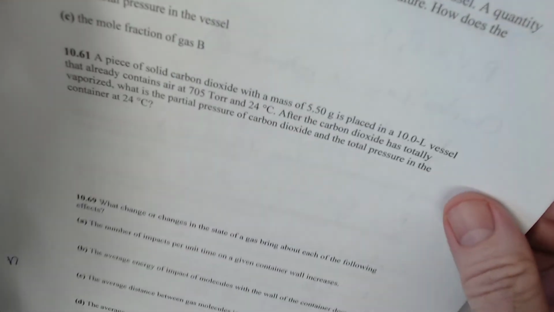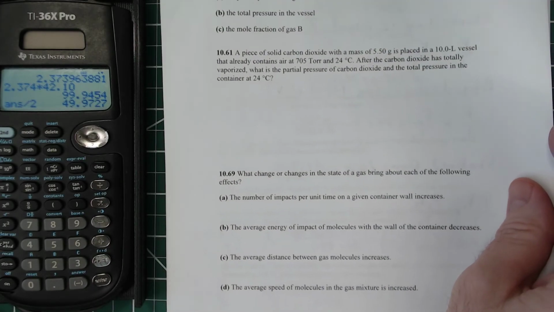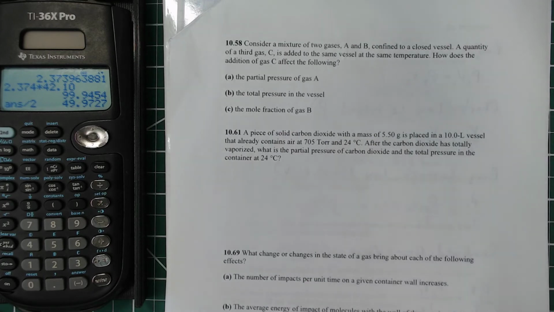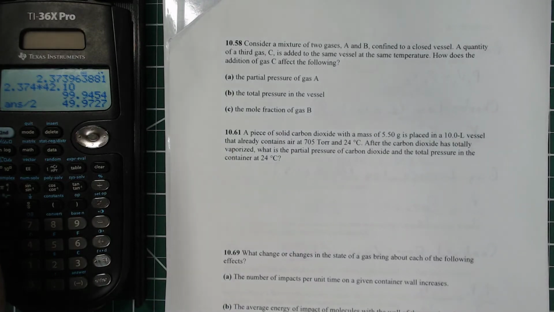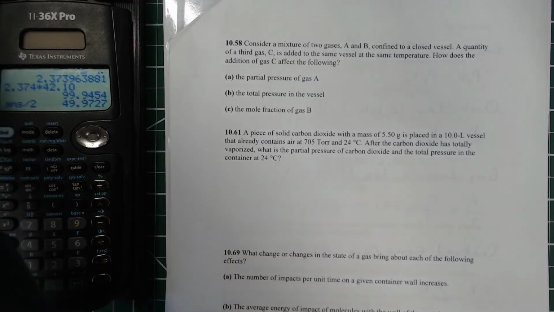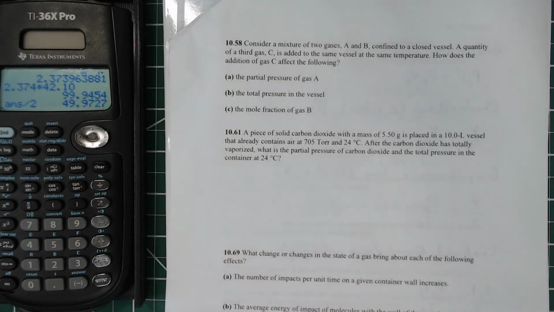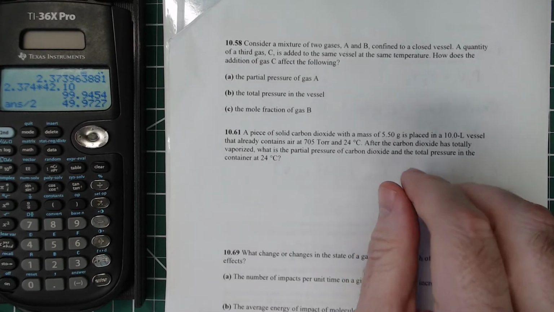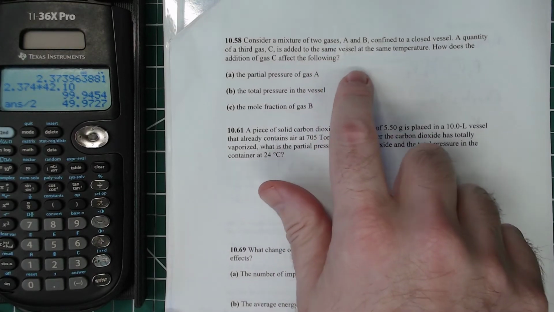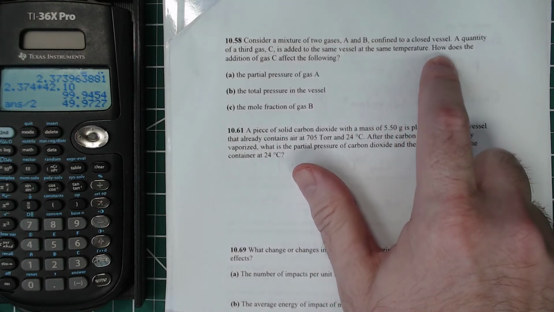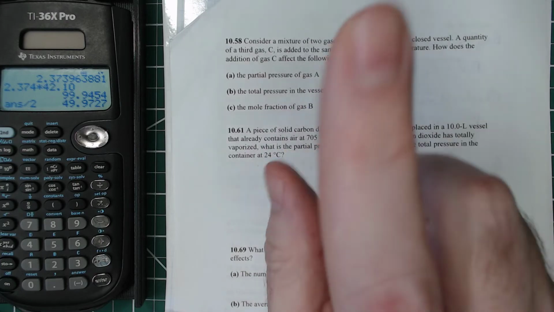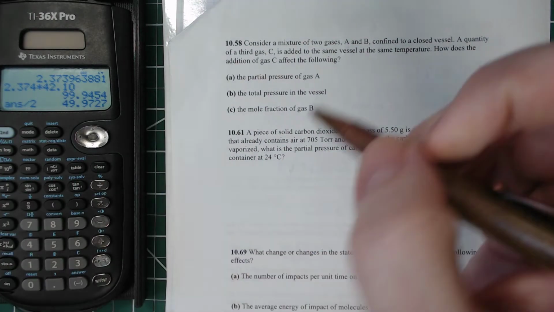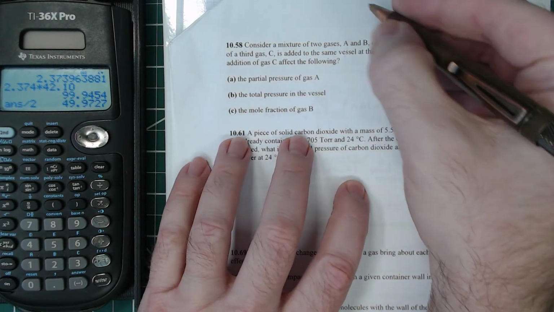So now what we want to do is look at number 58. And it says, consider a mixture of two gases, A and B. A quantity of a third gas is added to the same vessel at the same temperature. How does the addition of gas C affect the following? All right, so there's a couple of things. Let's draw a picture of what's going on here.